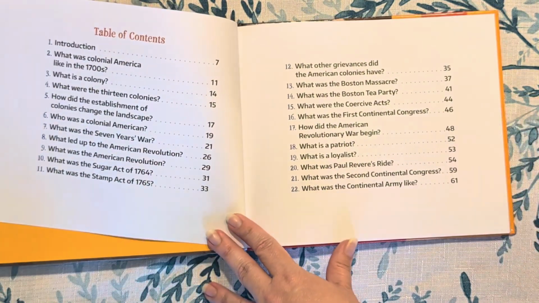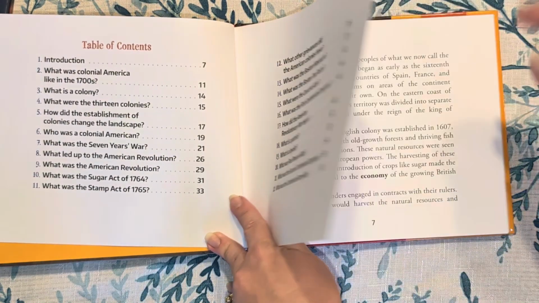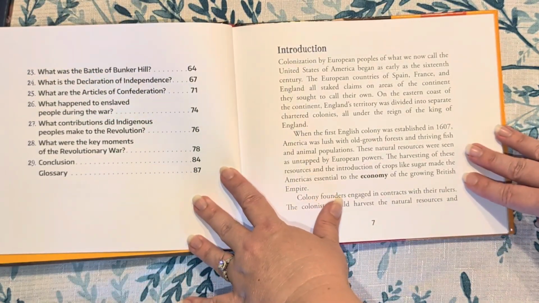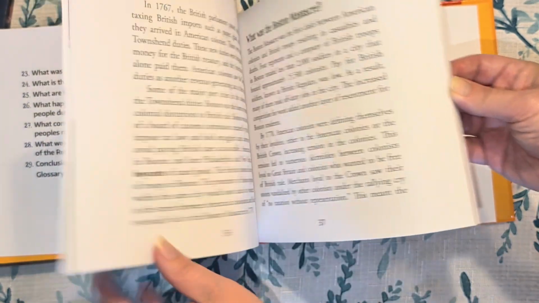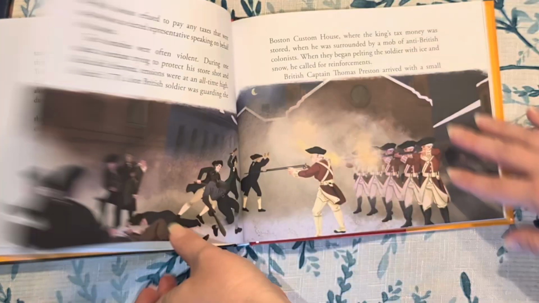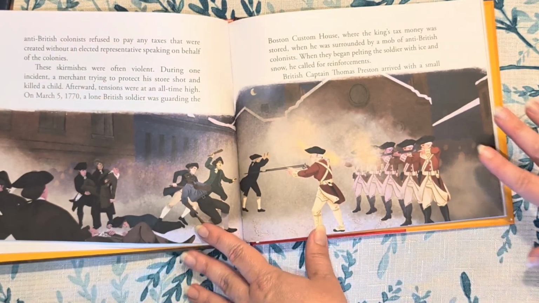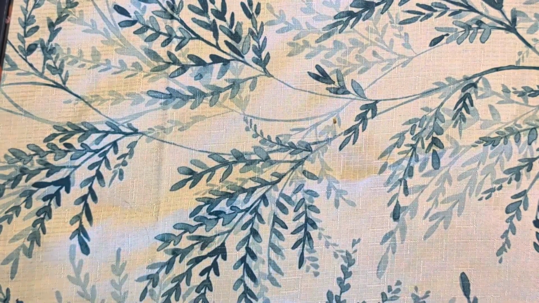And then these are the chapters that are in here. And just to give you an indication, this is about the size of the lettering. And then there are some pictures, but they're not quite as vibrant as that other book.